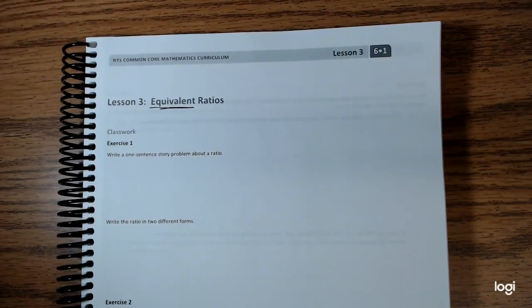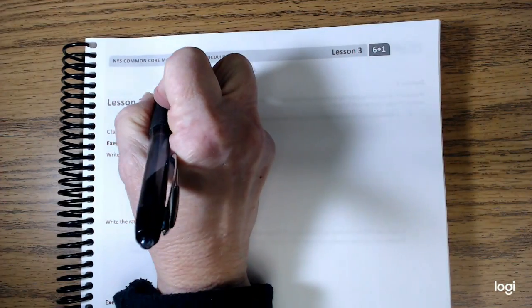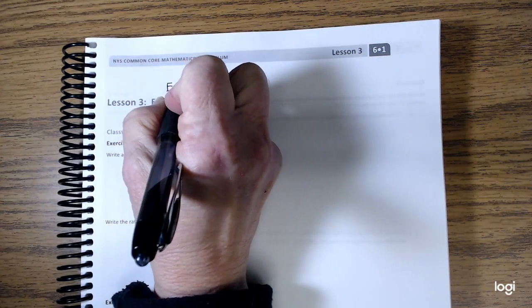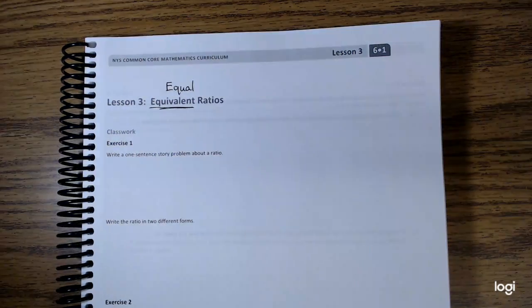What word do you hear in equivalent? The word I hear is the word equal. Okay, so we're going to look at ratios that would be equal or equivalent to each other. All right, let's go down and let's look at exercise 1.